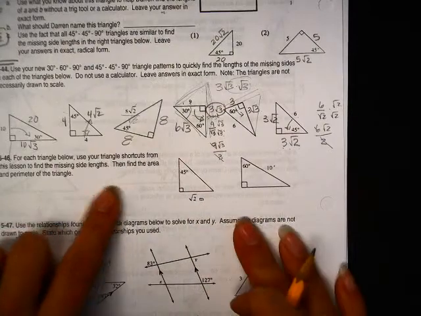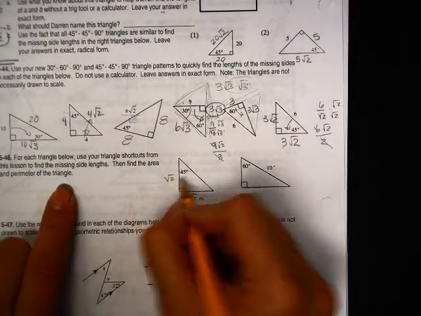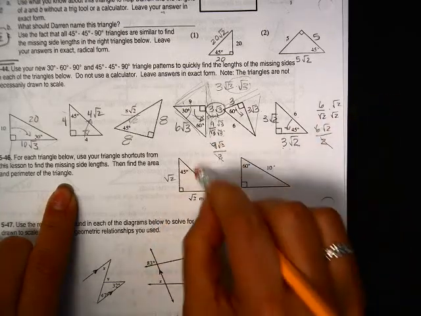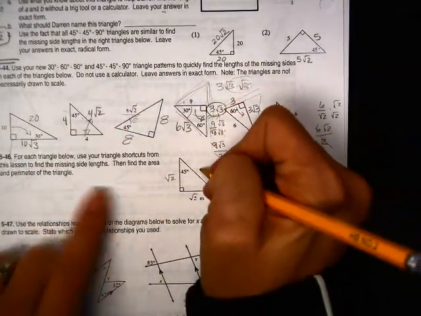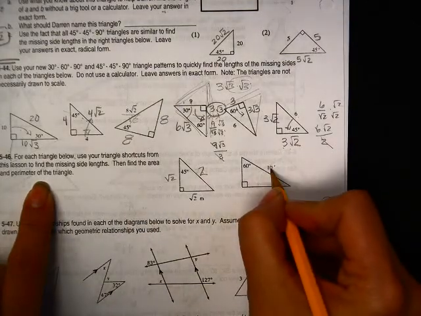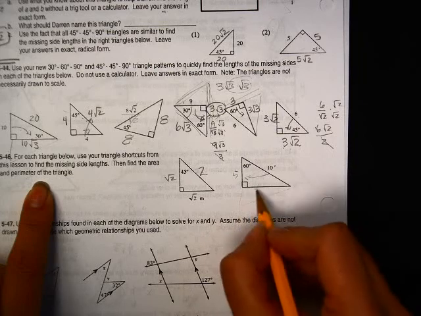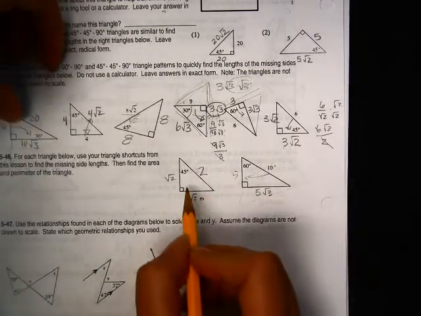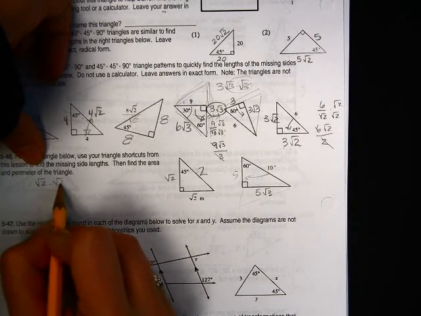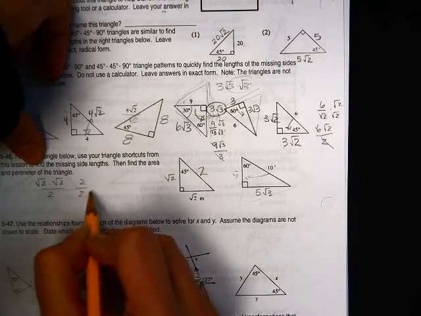So let's go ahead and try these. What are we doing? Find the area and the perimeter. So this is root 2, and root 2 times root 2 is root 4, which is plain old 2. This is 10, which is the hypotenuse, so this is the short side 5, because it goes like that. And this is 5 root 3. So the area of this is root 2 times root 2 divided by 2, so that's 2 over 2, which is 1.